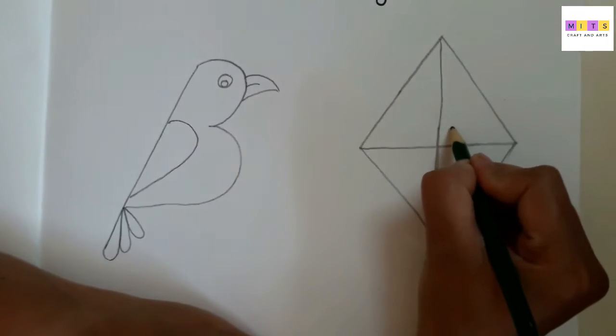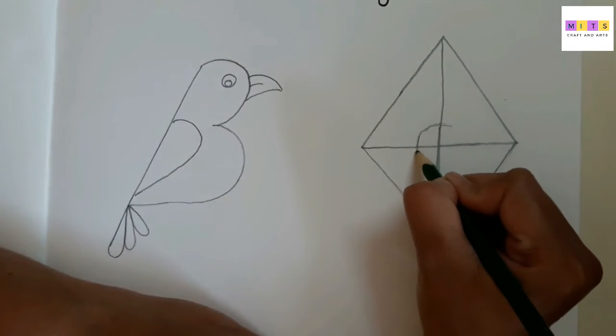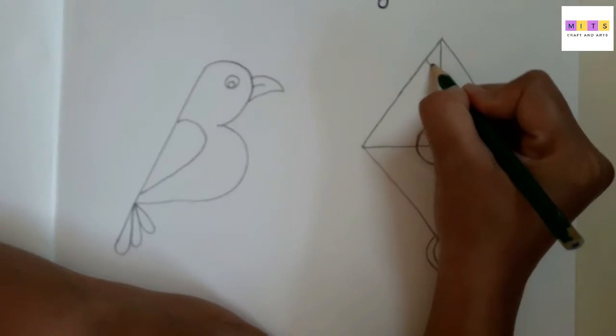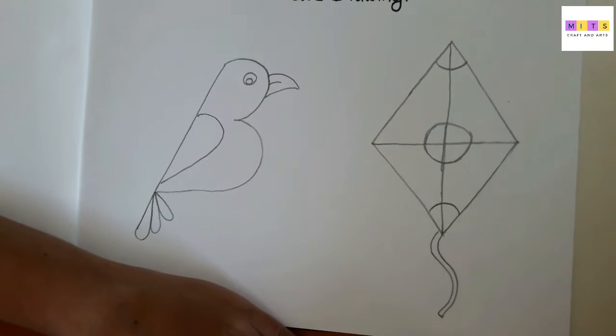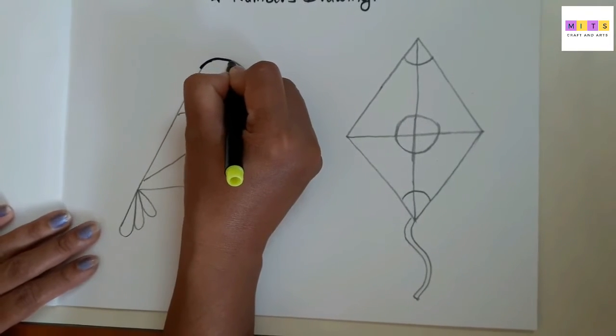You can draw a circle inside like this. Half circle. Now I am using the black sketch pen to make it dark.